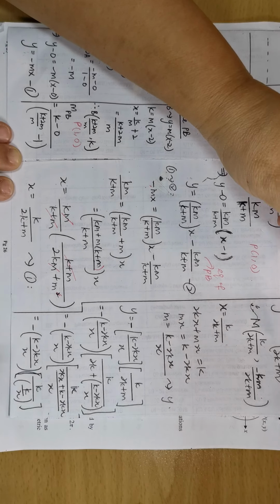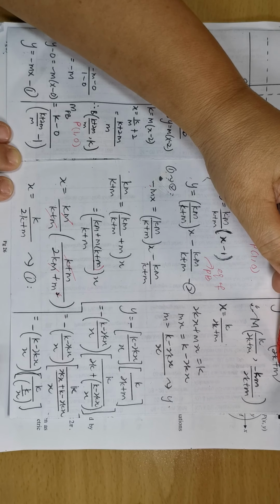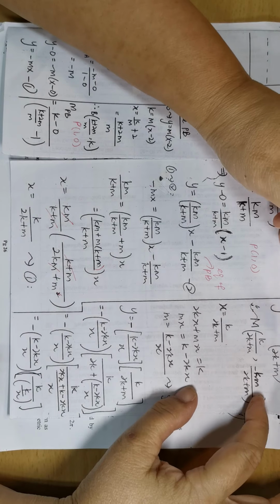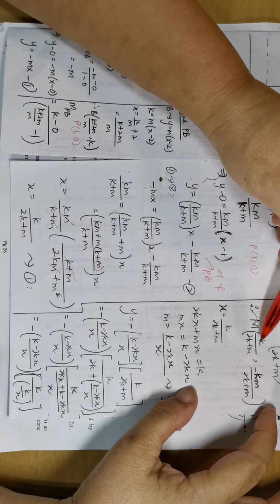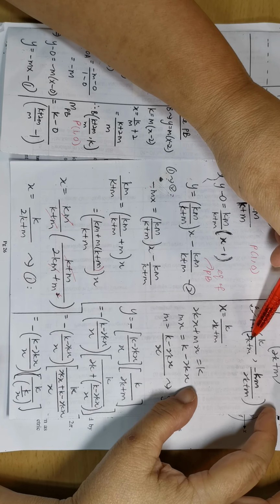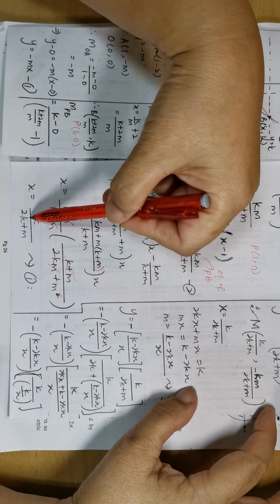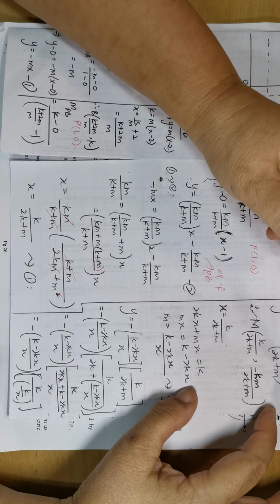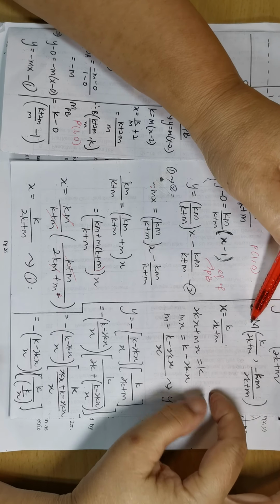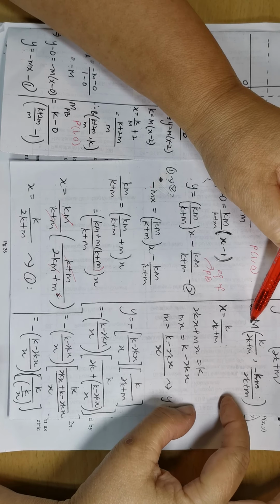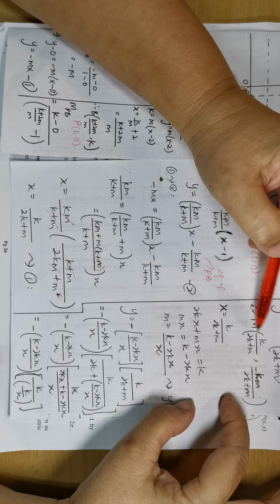So y equals negative mx. Okay, it's just like that. Therefore, the coordinate for point M will be x equals k over 2k plus m from here. And y equals this one, negative km over 2k plus m. Okay, right? Alright.